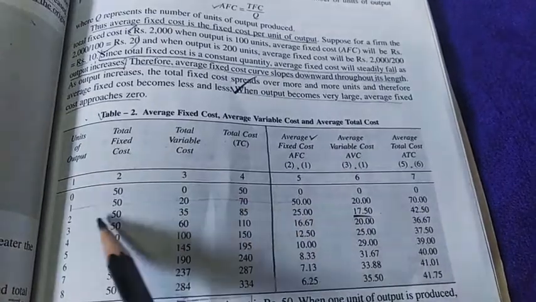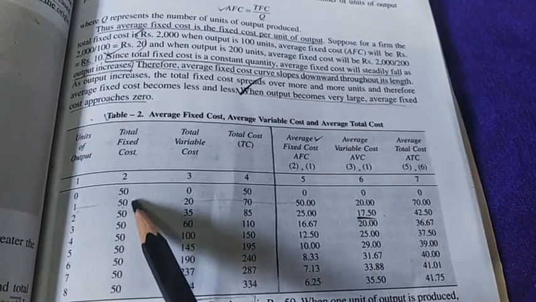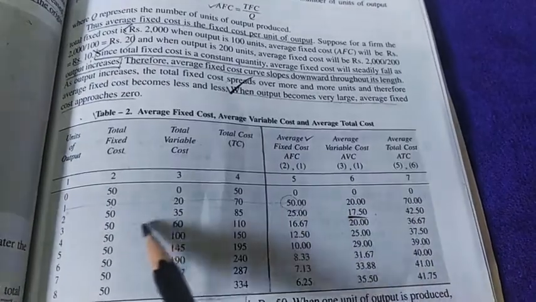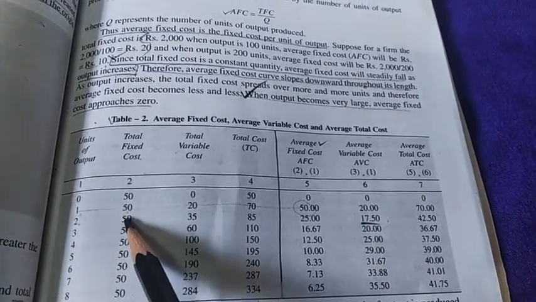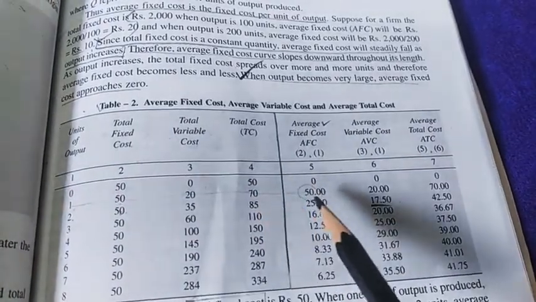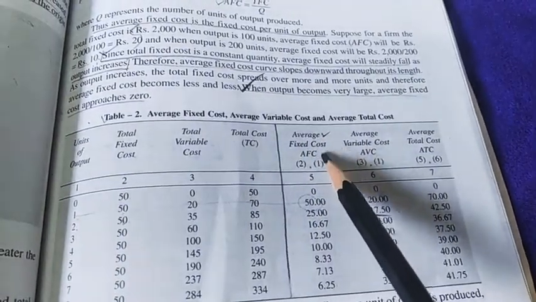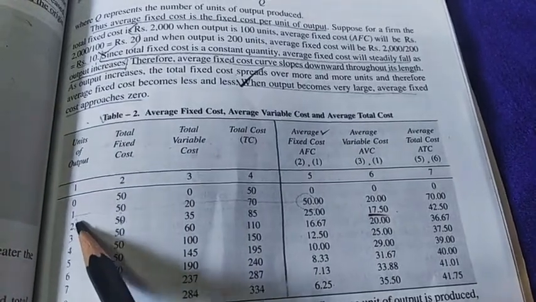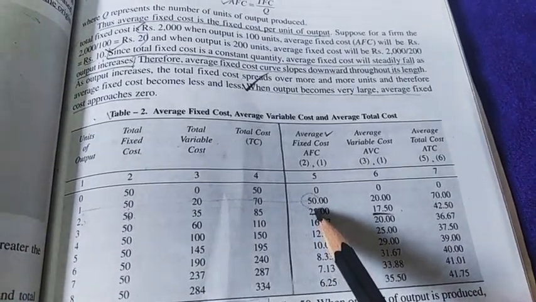When the level of output was 1, and we have said that total fixed cost is constant, what is the average fixed cost? It is 50. Output has increased to 2 units, and since total fixed cost is constant at 50, it remains 50. What we get in average fixed cost is 25. To get this average fixed cost, we divide the total fixed cost by the units of output. So 50 divided by 2 is 25. That is how we got average fixed cost.